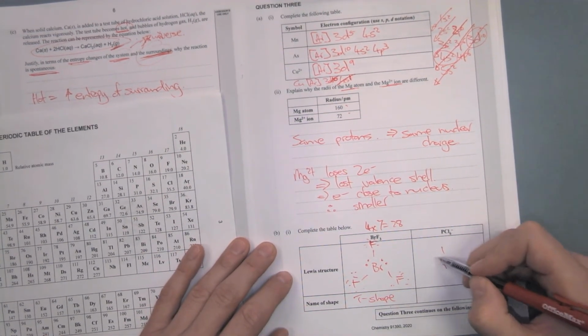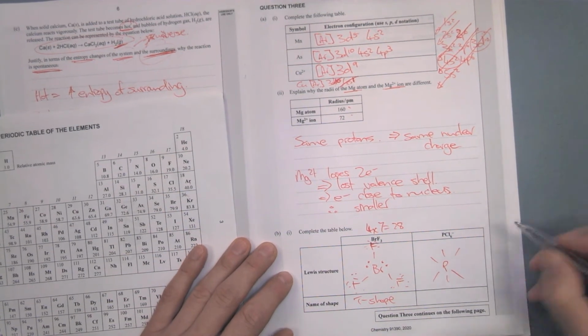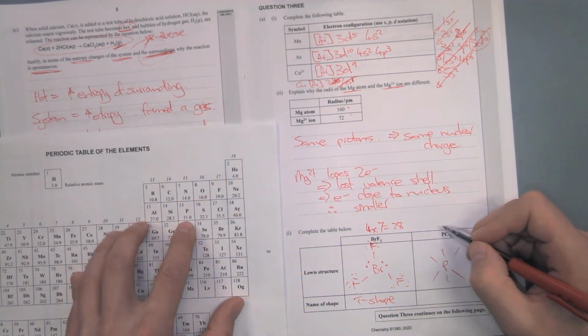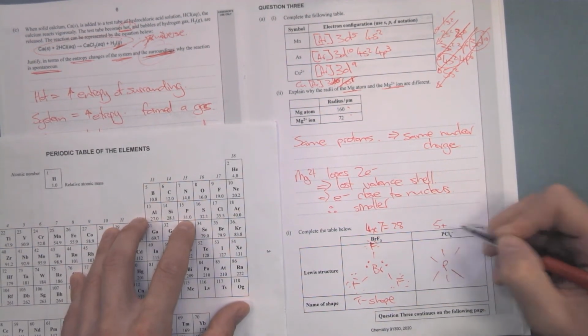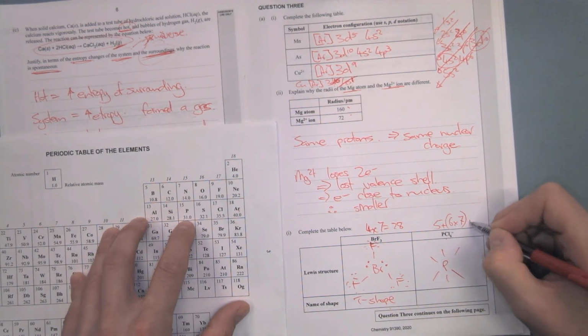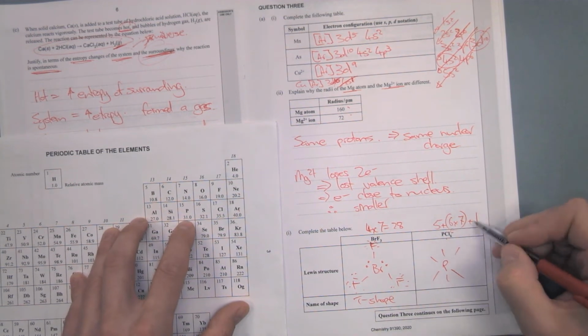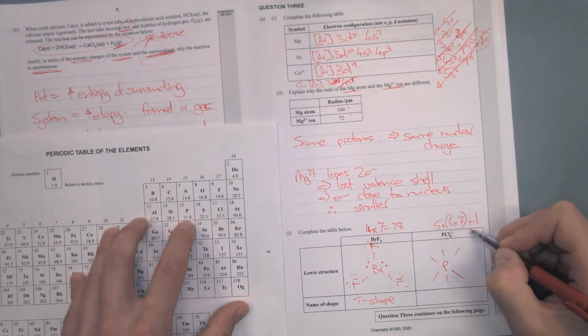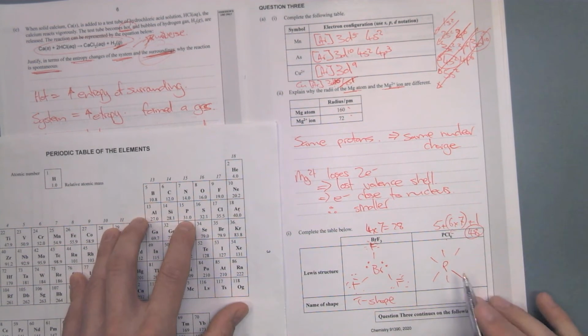P in the middle, 1, 2, 3, 4, 5, 6. I'll do the maths first. 5 plus 6 times 7 for the chlorines, plus 1 for the charge, and that's going to give me a total of 48, I think.